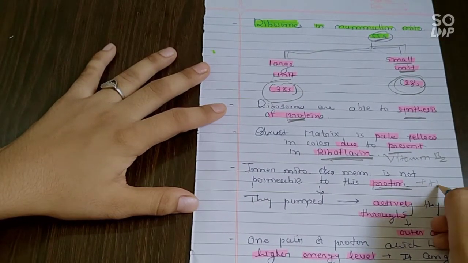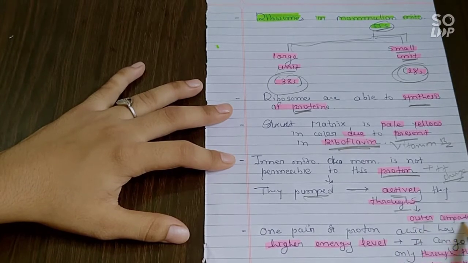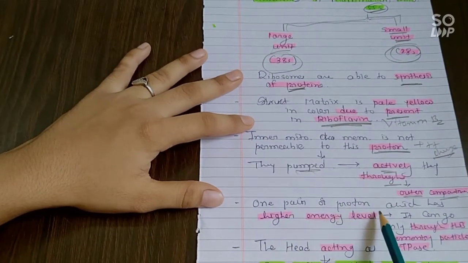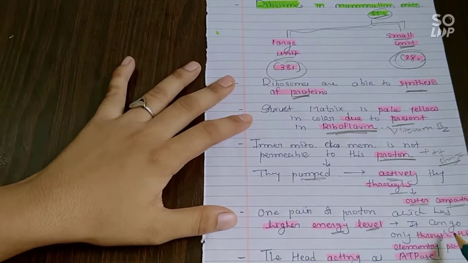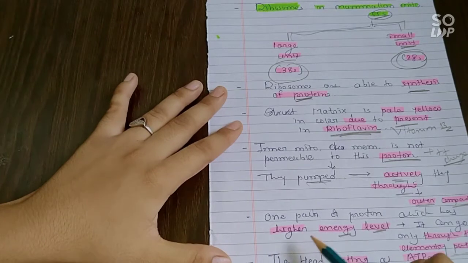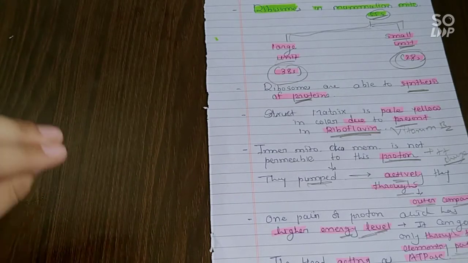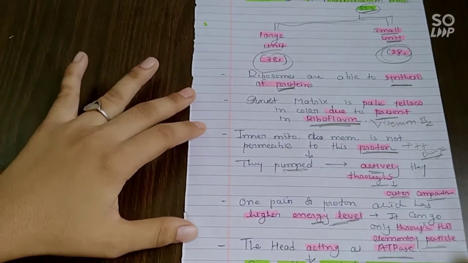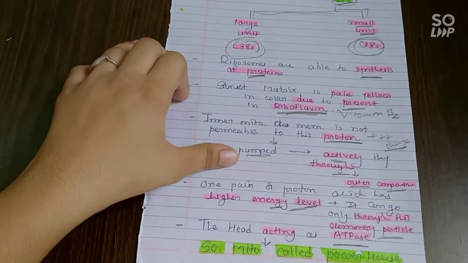And the inner mitochondrial membrane is not permeable to protons, and the proton is positively charged, right? They are pumped actively through the outer component, right? And one pair of protons with a higher energy level can go only through these elementary particles, right? Only at higher energy levels do they pass easily through these elementary particles, right? And that helps in making ATP, so the mitochondria is called the powerhouse, right? You can see the figure.